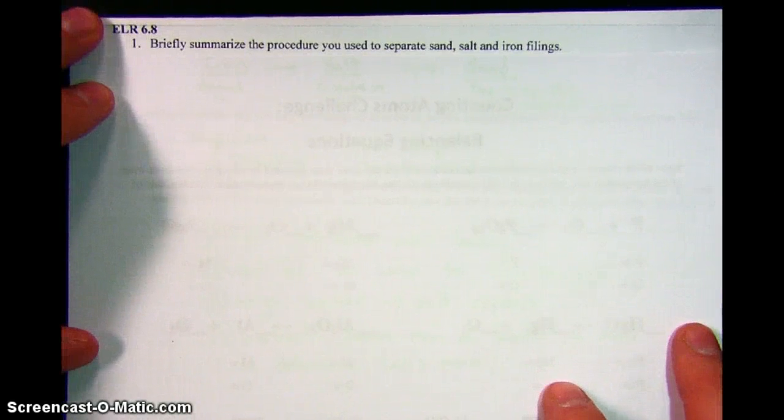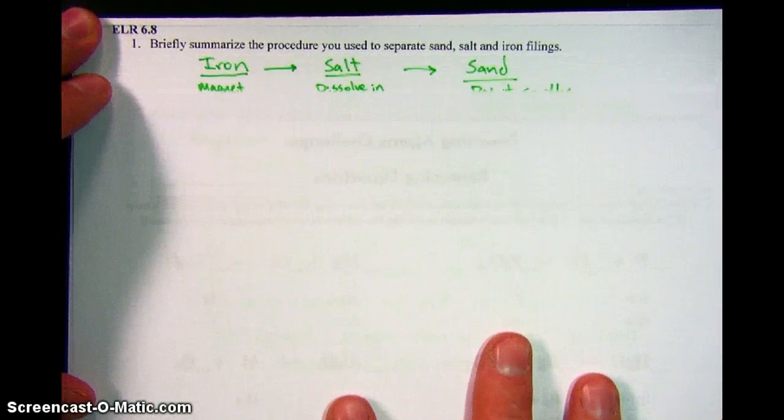This is the Unit 6 study guide video for ELR 6.8. This entire ELR is based on the lab that we did in class where we separated the mixture of iron, sand, and salt. The first question is asking you to briefly summarize your procedure, and I drew this diagram.